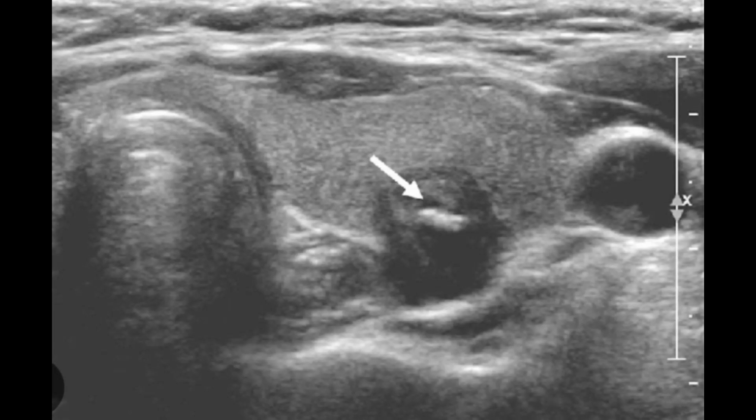So you might see cystic changes separately, or you might see both features together, echogenic foci and cystic changes. So in this U3 nodule, the nodule is hypoechoic, having echogenic foci within it and cystic degenerative changes.